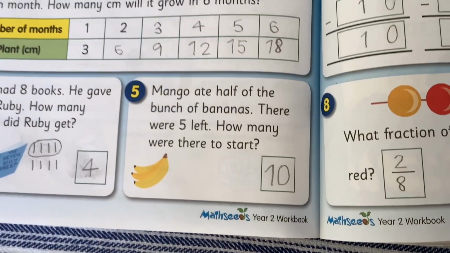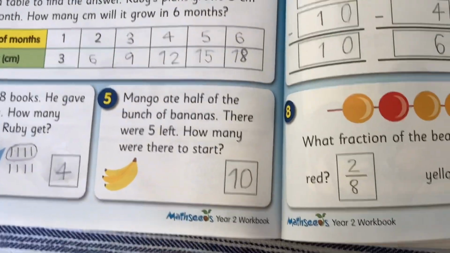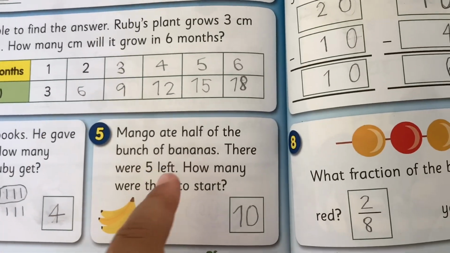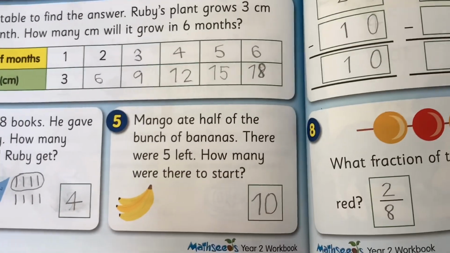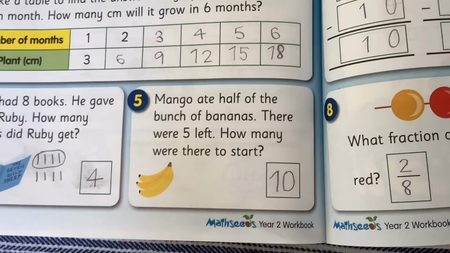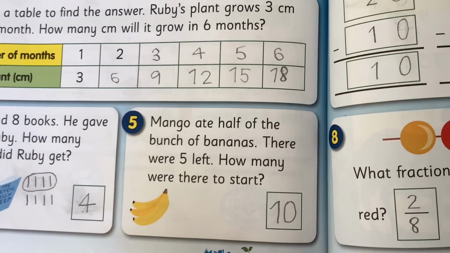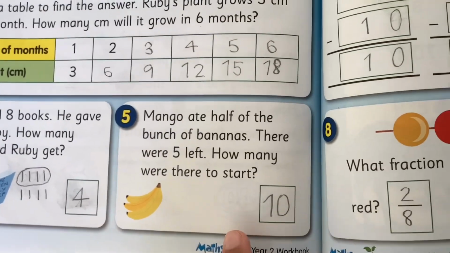In question 5, the question says there were 5 bananas left after Mango ate half the bunch. How many bananas were there to start?